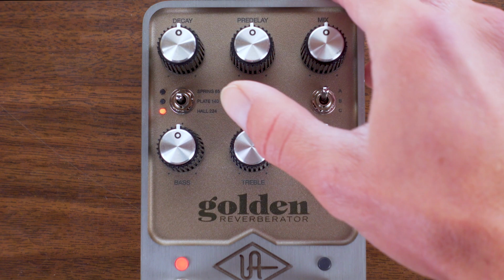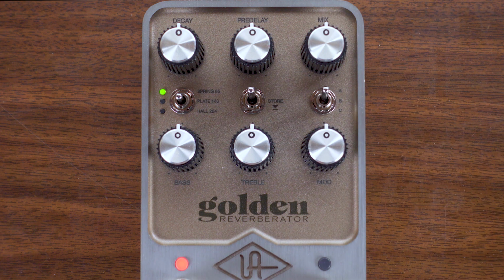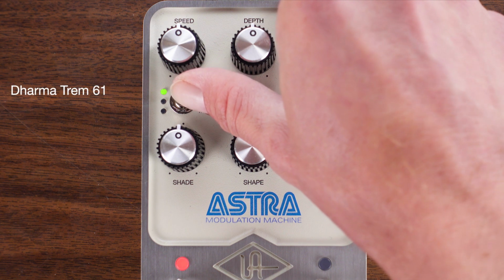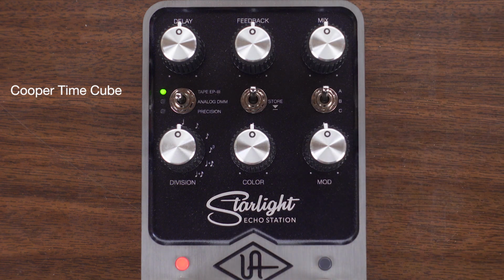You can select the new effects by pushing the Effect Type switch until the LED turns green. Golden will get the Chamber and Plate 224 effects, Astra will get the Phaser X90 and Dharma Trem 61 effects, and Starlight will get the Cooper Time Cube effect.